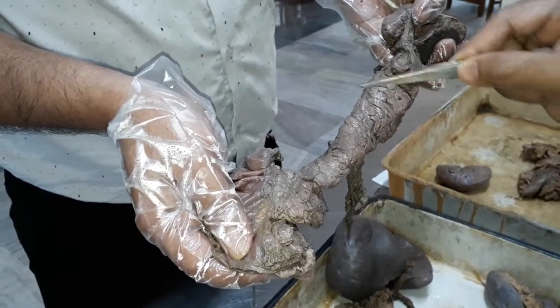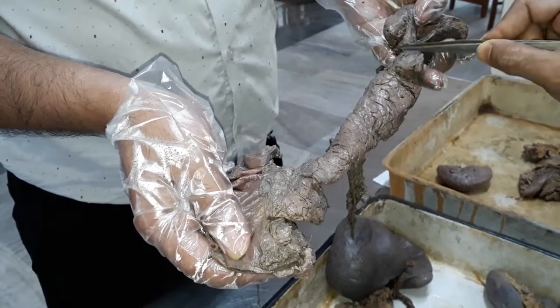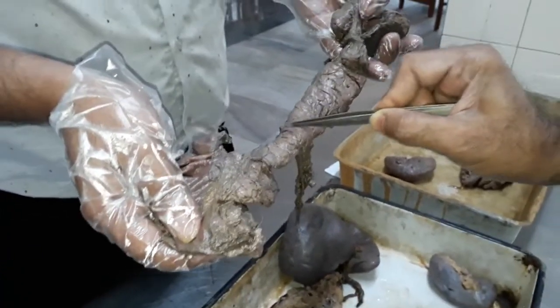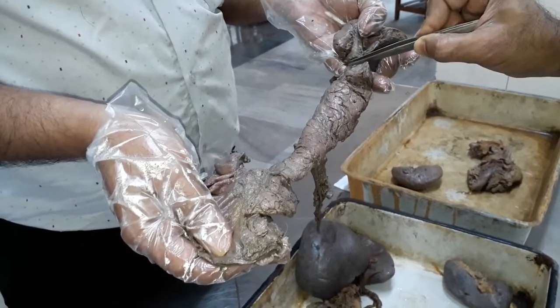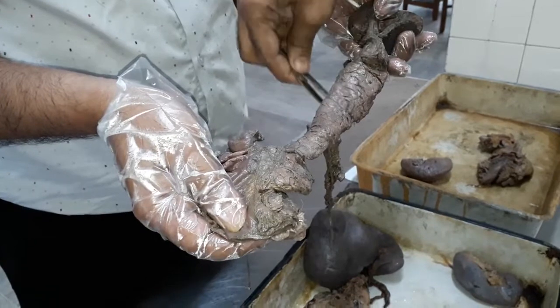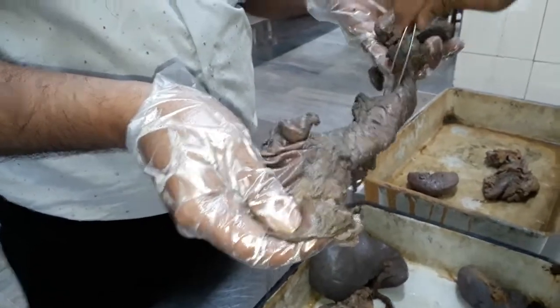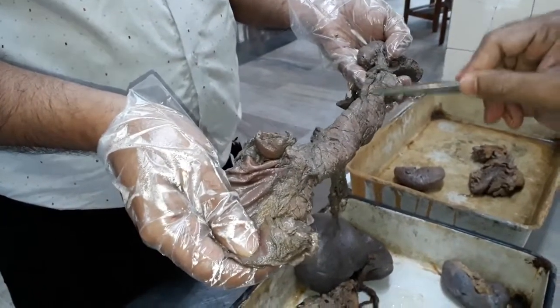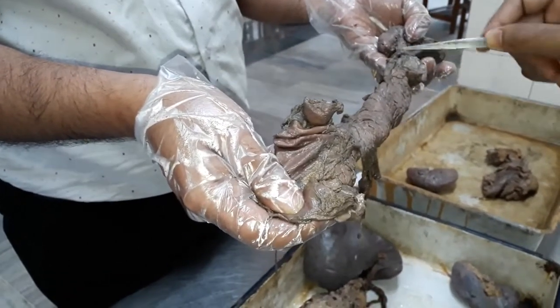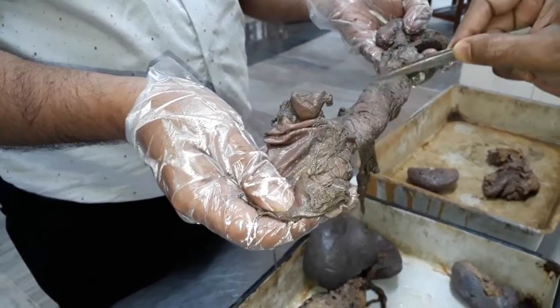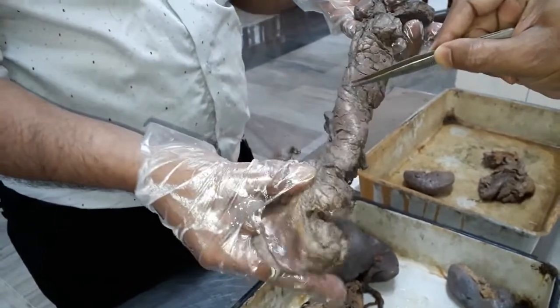Now this is the body of the pancreas, which extends from the front of the aorta up to the anterior aspect of the left kidney. It is triangular on cross section. It is prismatic. So if you make a cross section here, it will be triangular. So the body has got three borders.